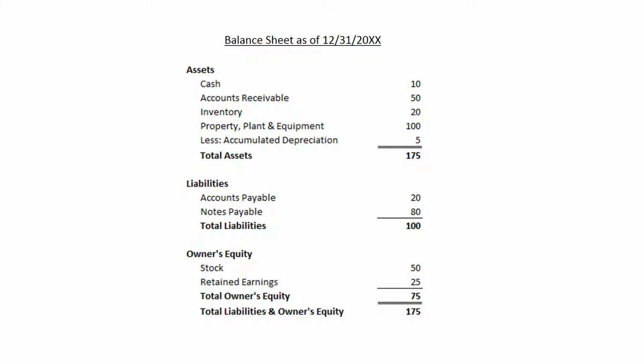Now if we look at the top, you'll see the balance sheet is as of 12/31 of a certain year. This is because the balance sheet is a snapshot of the business on a particular day. It is not for a period of time like an income statement would be. The first section of the balance sheet is going to be assets.